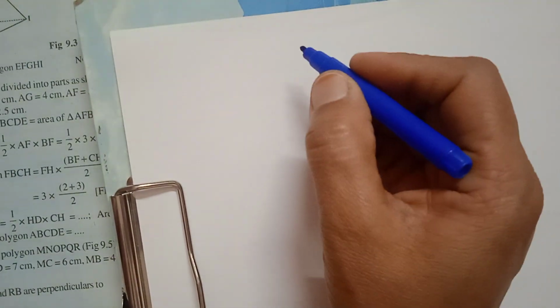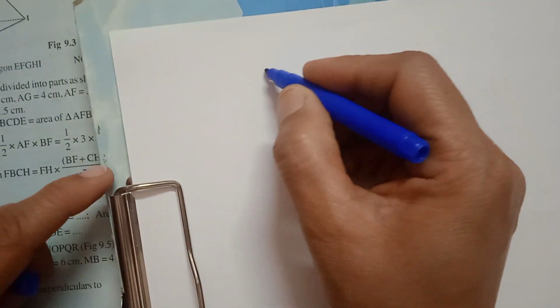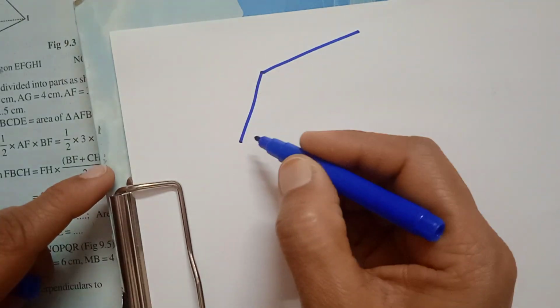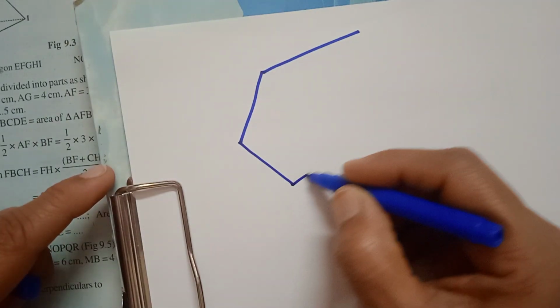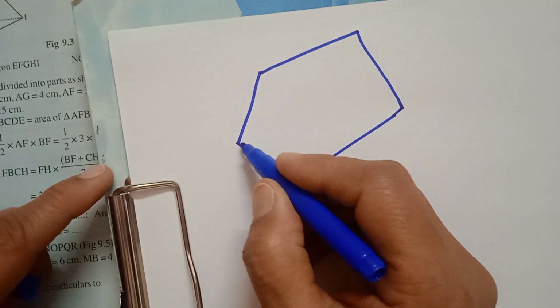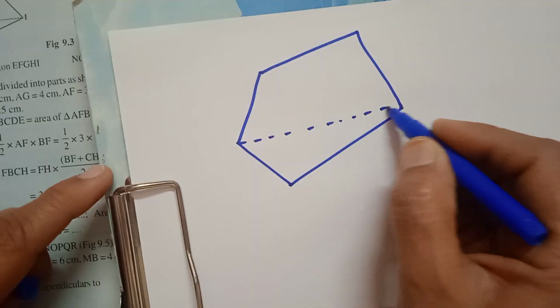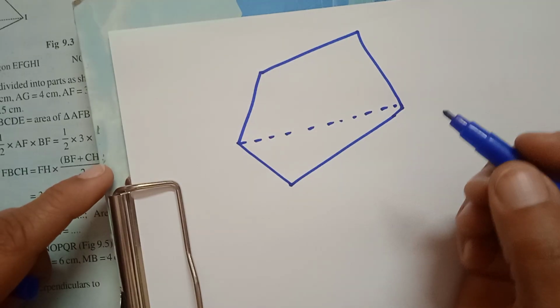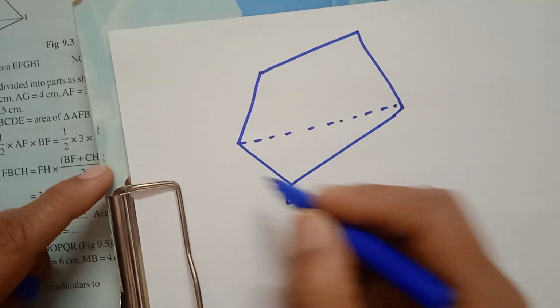So let me draw the polygon. See, this is the polygon that they have given. The polygon that they have given is EFGHI.